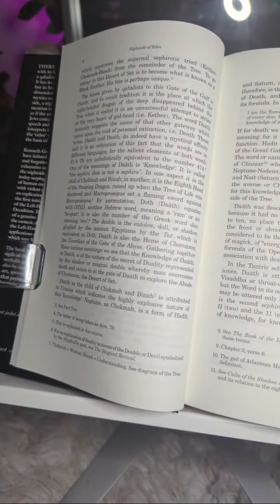To go astray in this desert of Set is to become what is known as a black brother. His fate is perhaps unique. Now, that unique fate he talks about in part 2 of this book. So maybe those of you who have this text can get impatient and skip ahead.